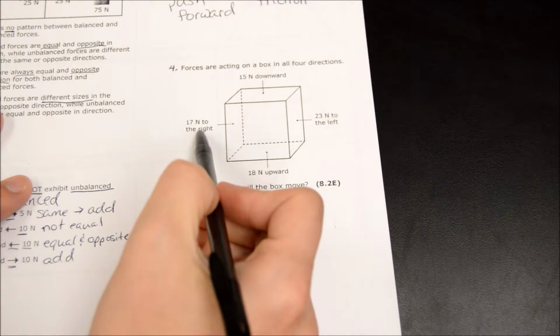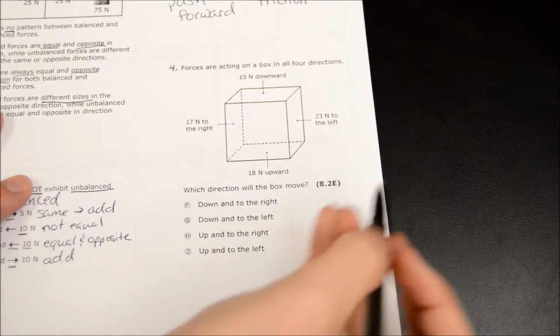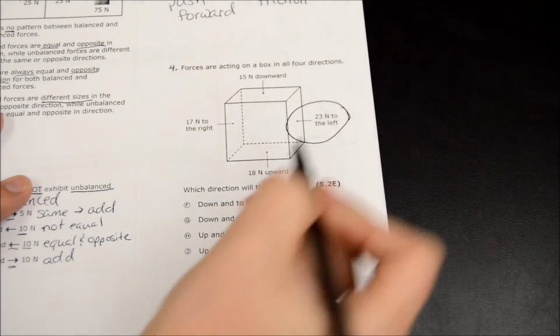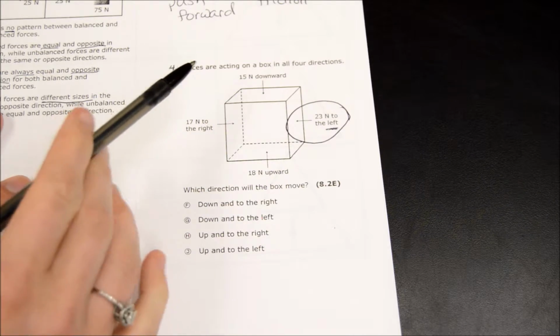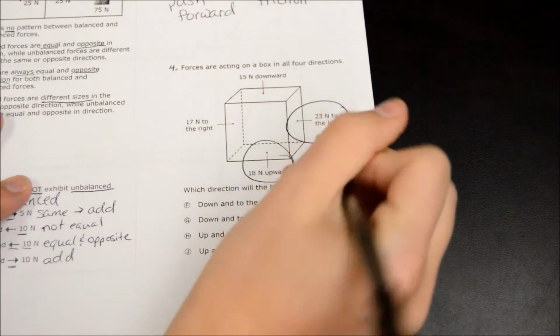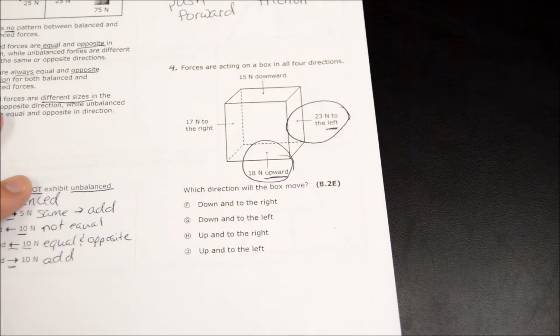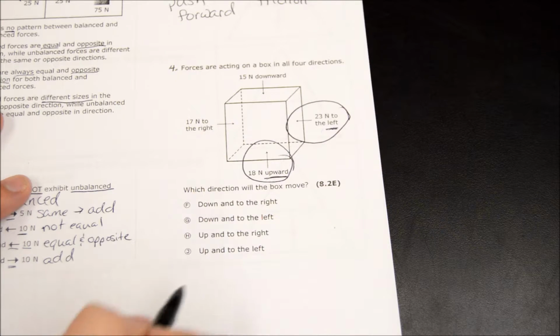If we take a look at our left and right arrows, which one is larger? This one's larger, so we're moving to the left. And of our upward and downward forces, the upward force is larger, so we know our box is going to move up and to the left. So that's answer choice J.